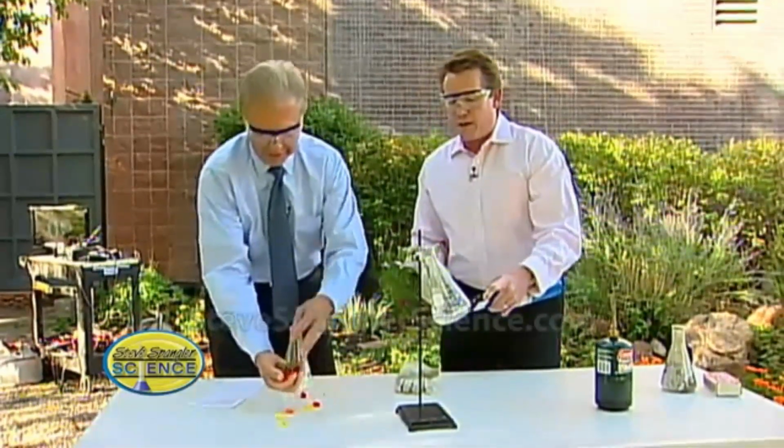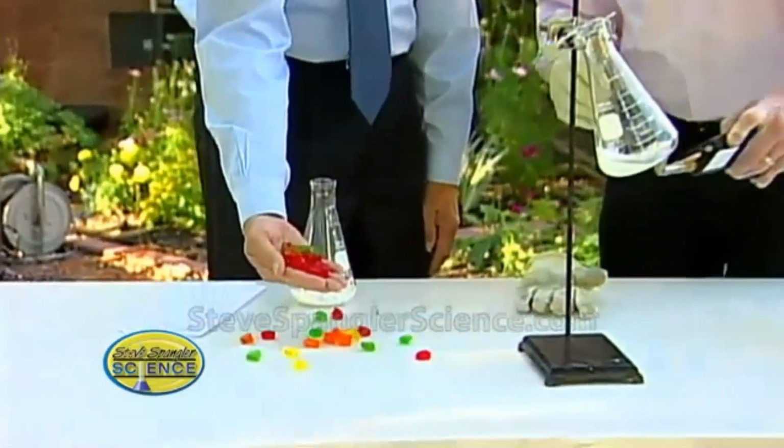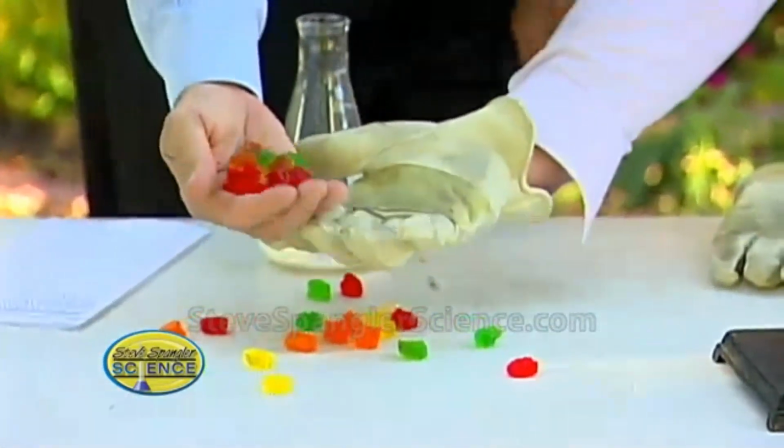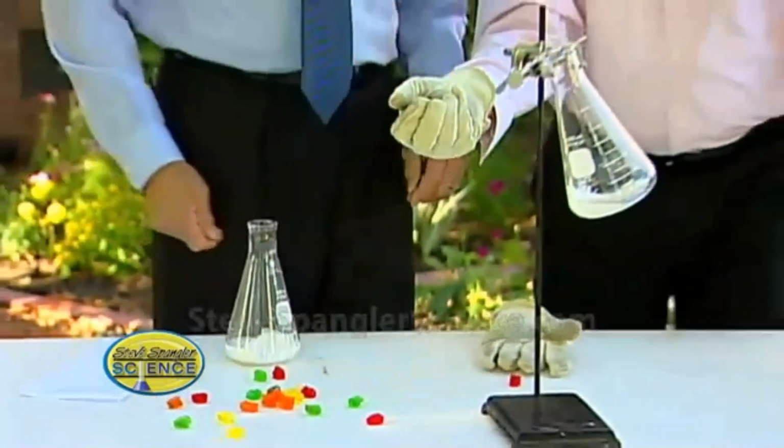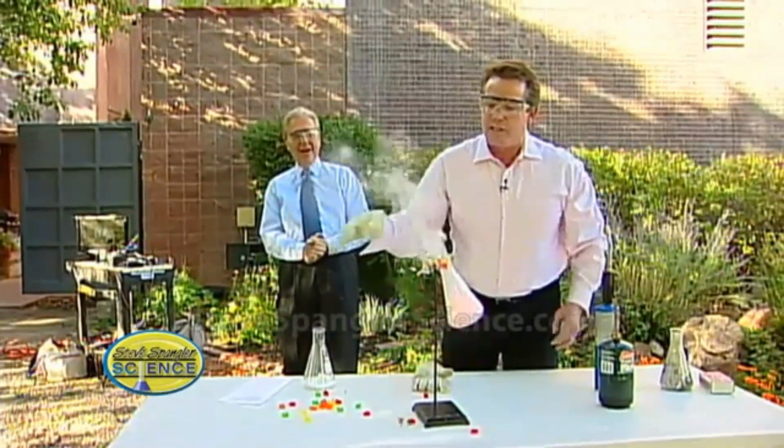The gummy bears are just regular old gummy bears who are full of a lot of energy. All right. So here's what we're going to do: I'm going to put the gummy bears down inside here, and I want you to watch what happens. Ready? Should I stand back? If I were you, I would. Ready? So gummy bears go down inside like this.